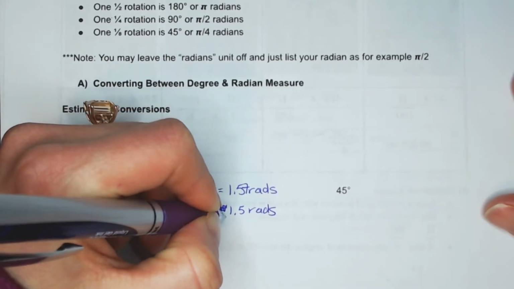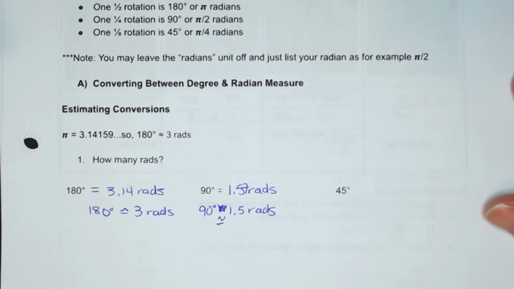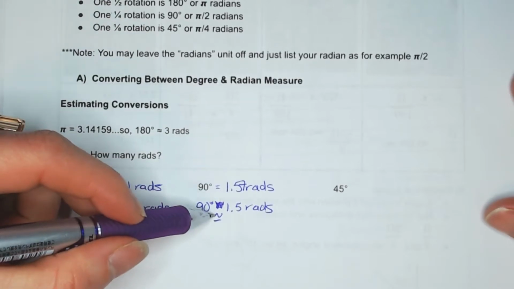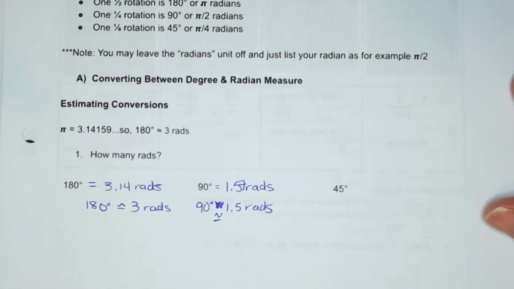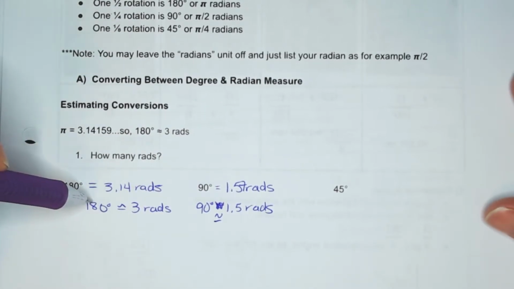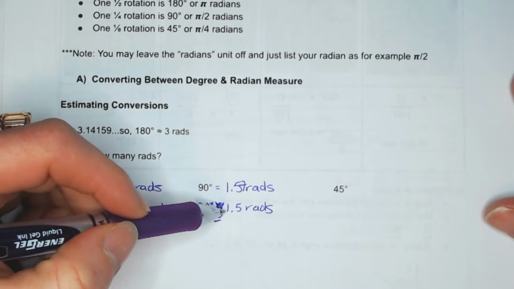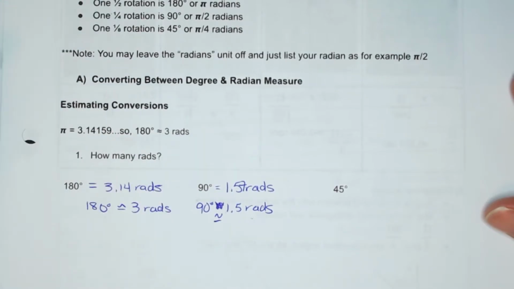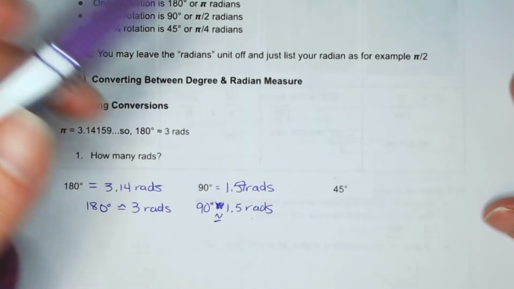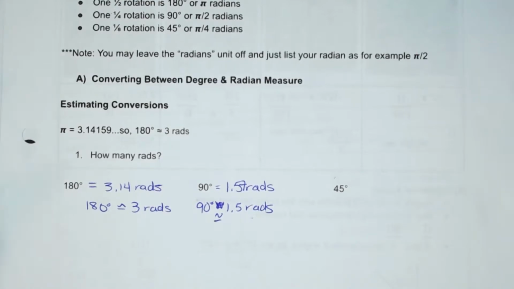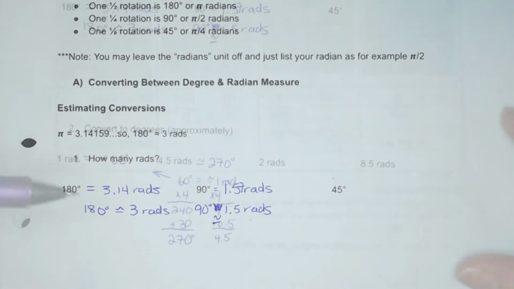Apologies, my pen went bad here. Approximately equal to. So your approximately equal to is just a wavy sign on top and an equal sign on the bottom. So 90 degrees, if we're saying that 180 degrees is approximately 3 rads, then 90 degrees will be approximately 1.5 rads. I'm going to leave 45 degrees for you to figure out as one of your practice questions.